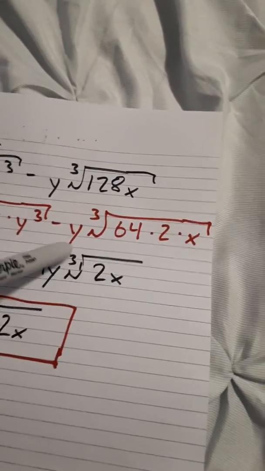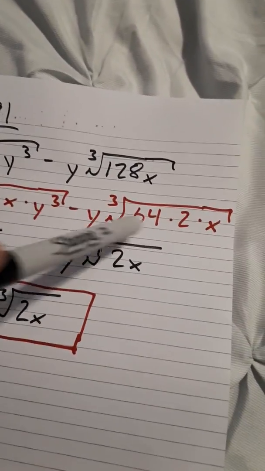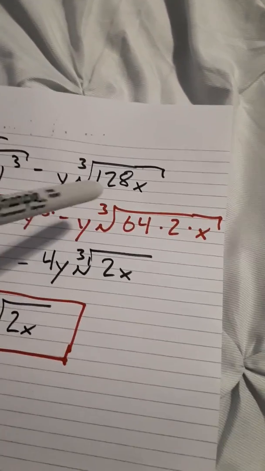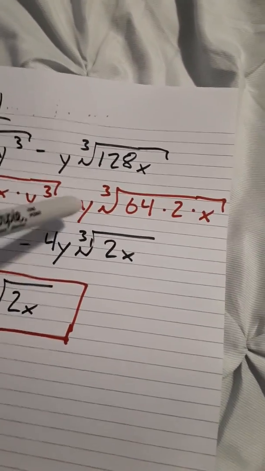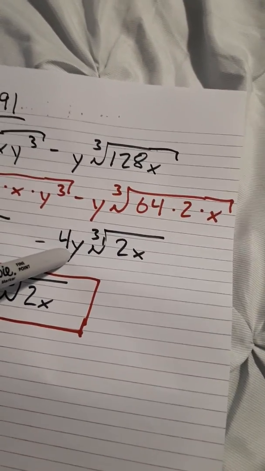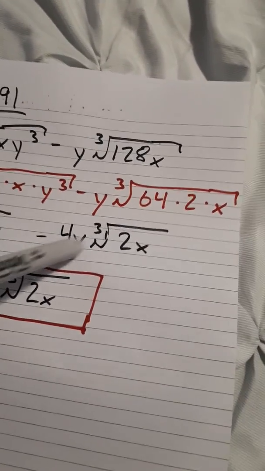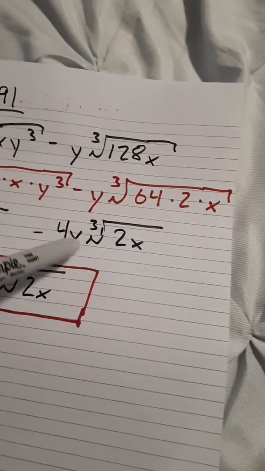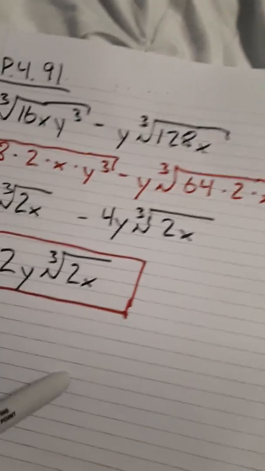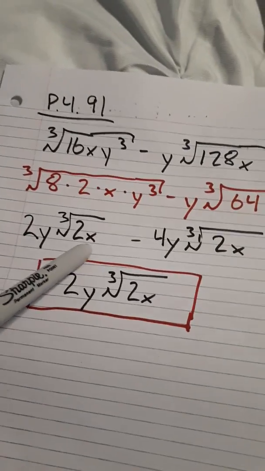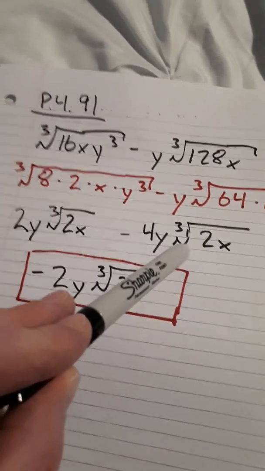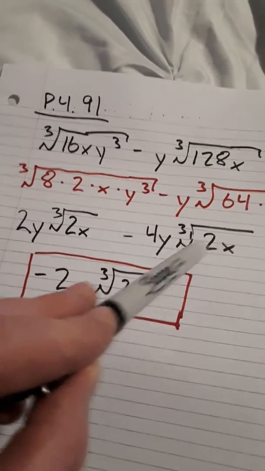Over here, we have a y outside, so any perfect squares or perfect cubes that we evaluate are going to come out and get multiplied by that number. So the cube root of 64 is 4, because 4 times 4 times 4 is 64. The 2 and the x still stay there, so we're going to have a negative 4y times the cube root of 2x.